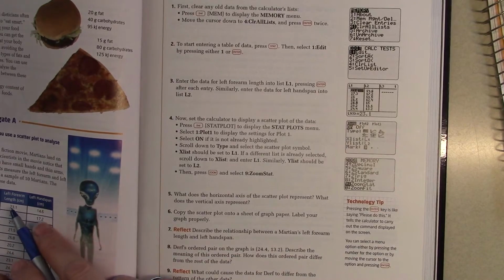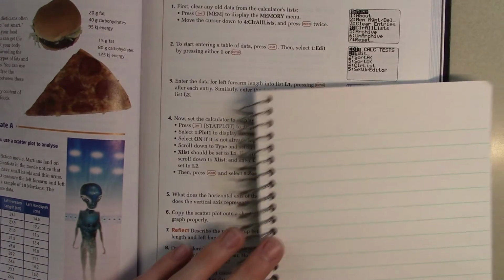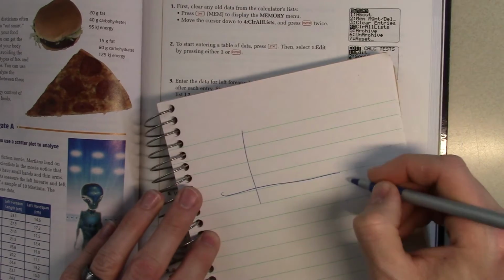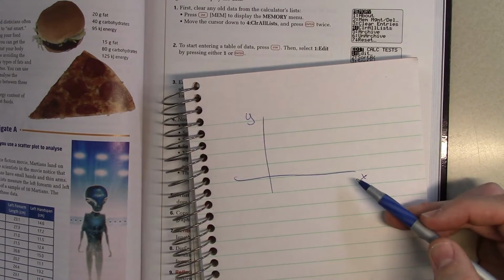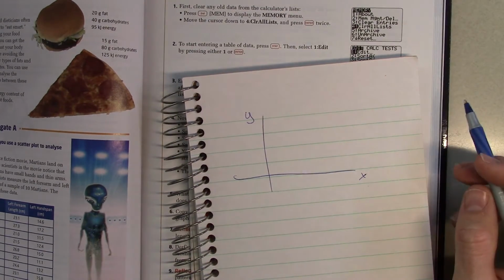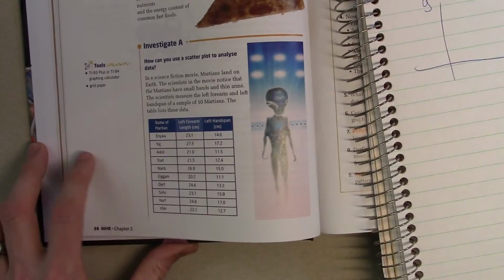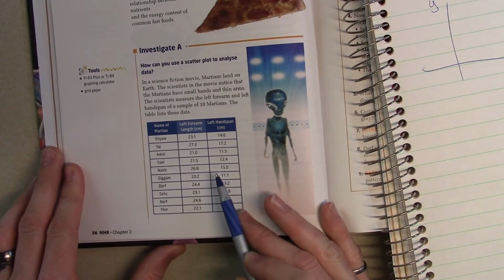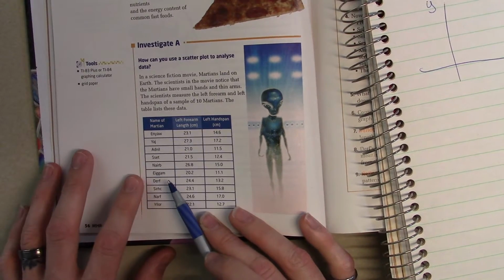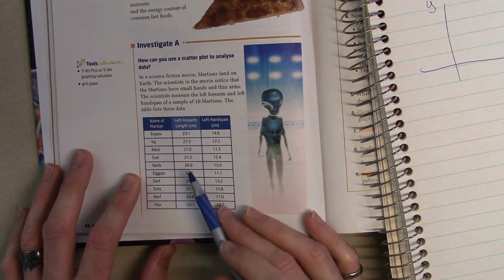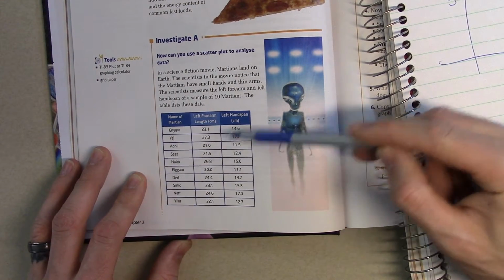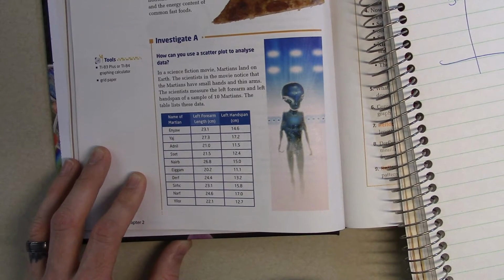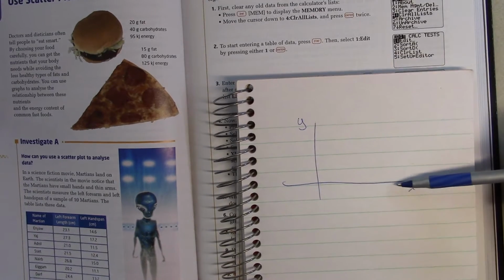Okay, so the horizontal axis, when we talk about a graph on a scatter plot, okay, this is the horizontal axis, and this is the vertical axis, and typically the horizontal is labeled as X and the vertical is labeled as Y. In this particular example, if we look at this table, okay, we have the name of the Martian. Do you think that's relevant to the graph at all? No. So the real two things that we're looking to create the scatter plot with are the length of the forearm and the length of the left hand span. Okay? Which one do you think would go on the y-axis and which one would go on the x-axis?